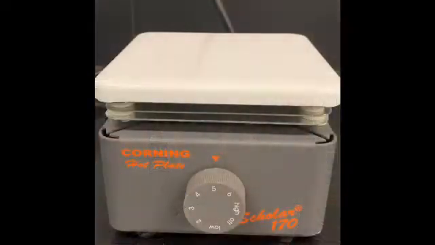I have here with me a beaker of ice. Now ice is a solid. What do you think would happen whenever I add heat to the ice? Let's find out. To add heat, I'll use a hot plate.